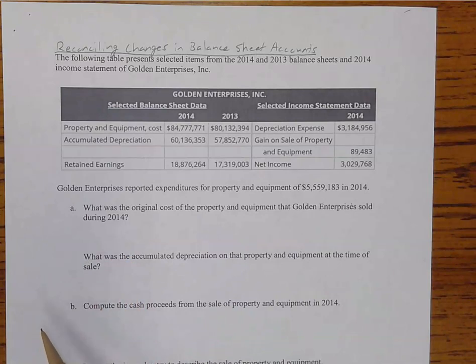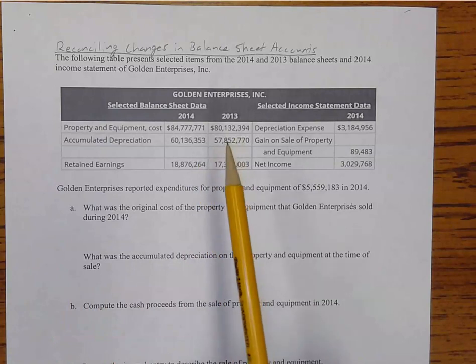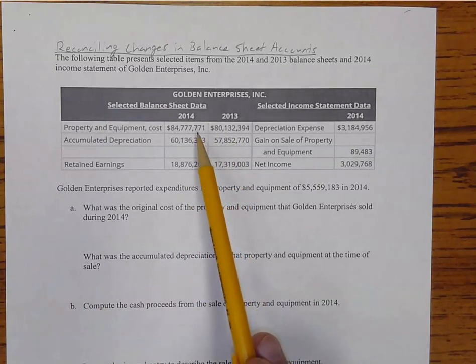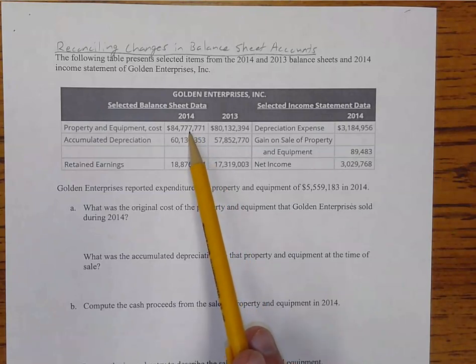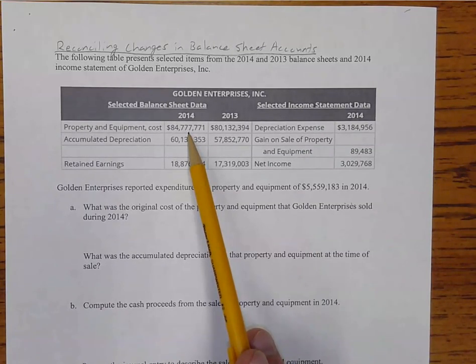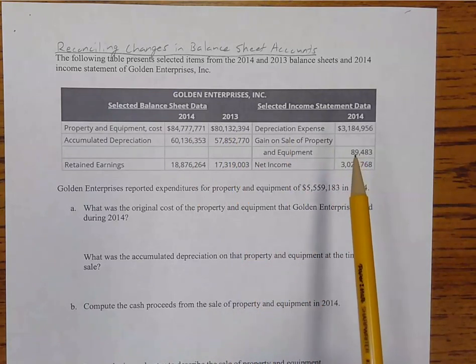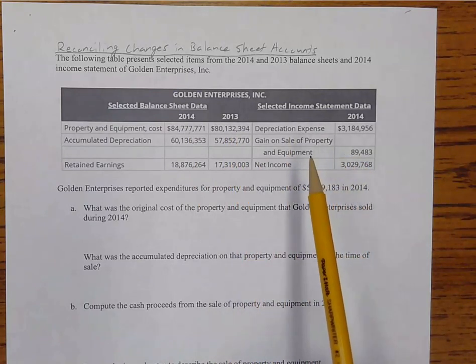Well, our starting point here, we're going to need three numbers. I say three, but there's a lot more than three on the page. We're going to need our property, plant, and equipment cost, the historical cost on the balance sheet for 2014, and the historical cost for 2013.